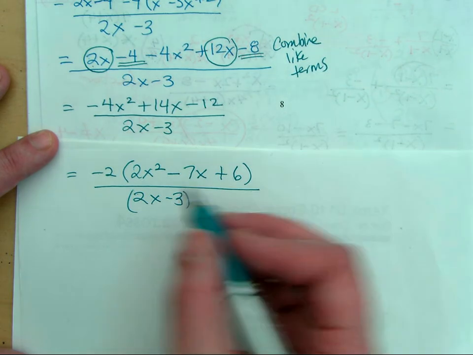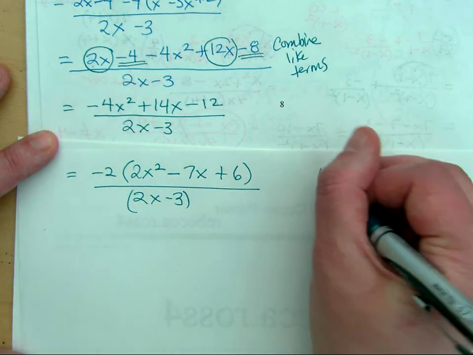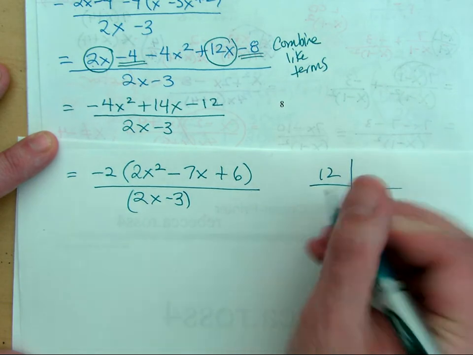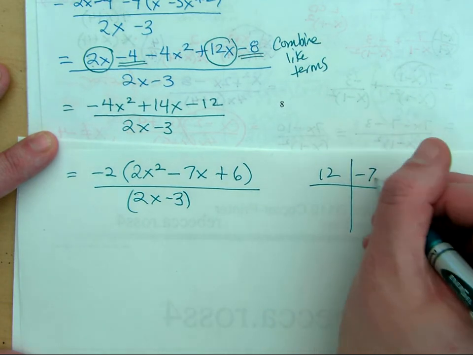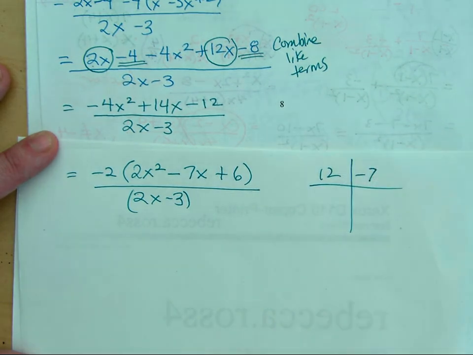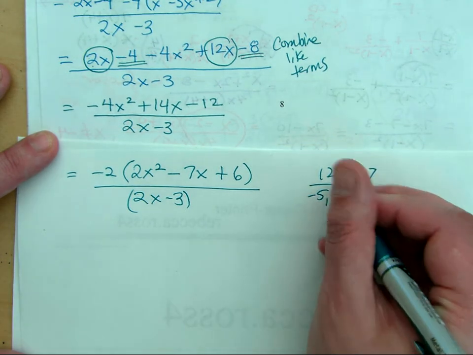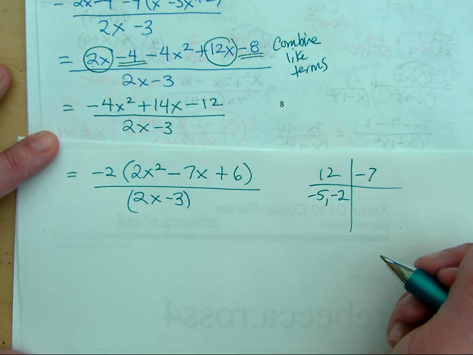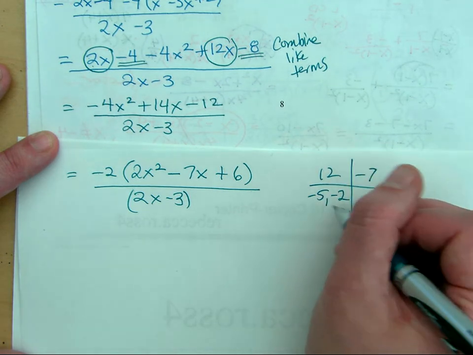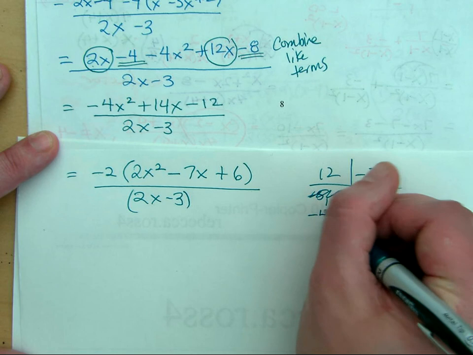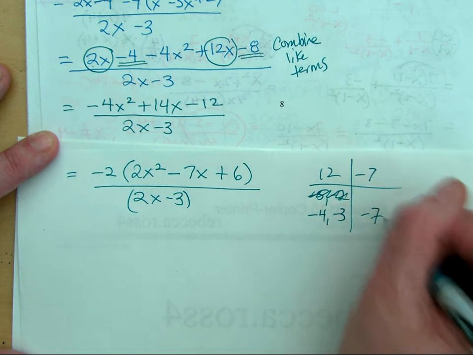AC method. Okay, 2 times 6 is 12. Can you give me 2 numbers that multiply to 12 that add to negative 7? Negative 5 and negative 2 multiply. Oh, is that right? Negative 4 and negative 3. Okay, add to negative 7.